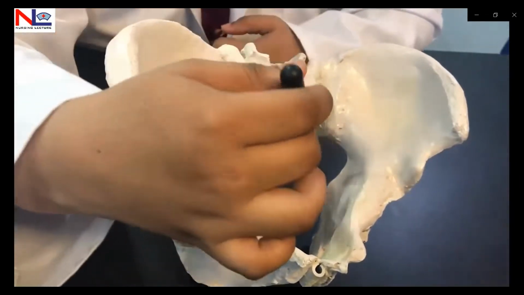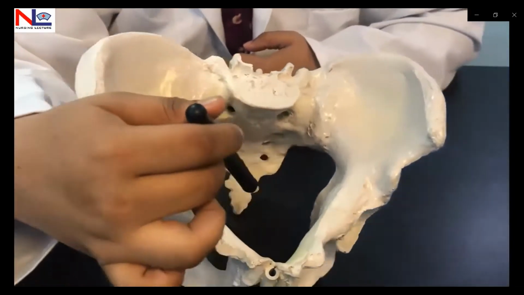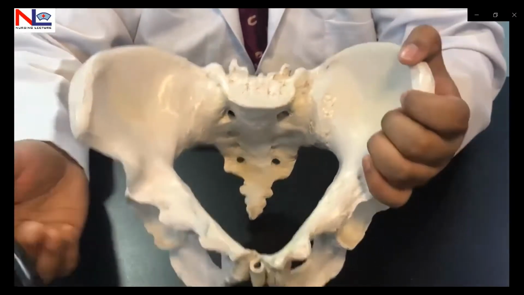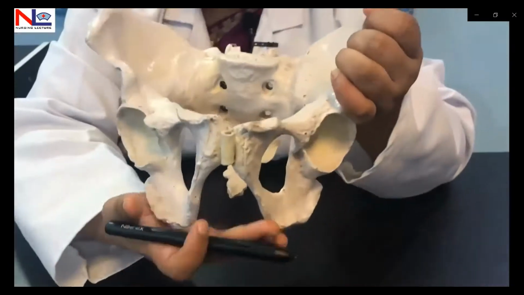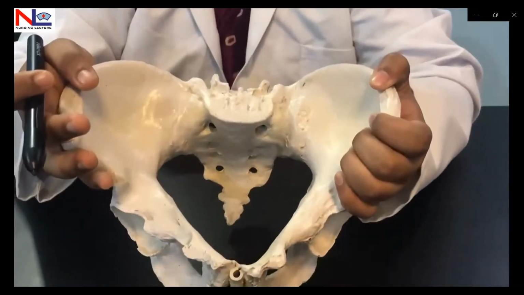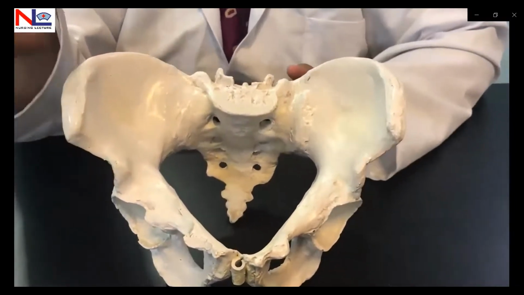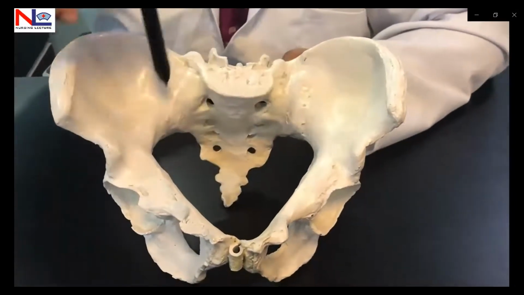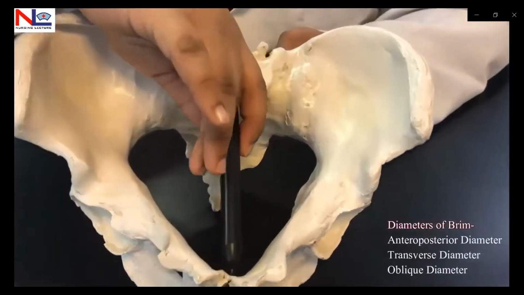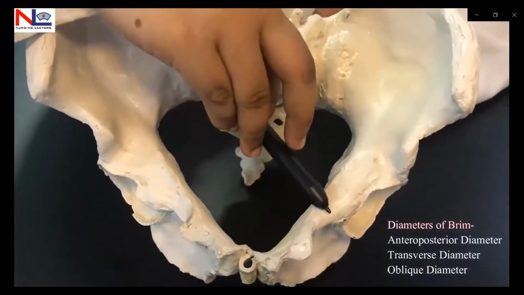The next comes the pelvic cavity, and it is a round structure. It is bounded above by the pelvic brim and below by the obstetrical outlet. And the last part is the pelvic outlet. So here we'll discuss the diameters of all three parts. In the pelvic brim, there are three diameters. These are the anterior posterior diameter, transverse diameter, and the oblique diameter.